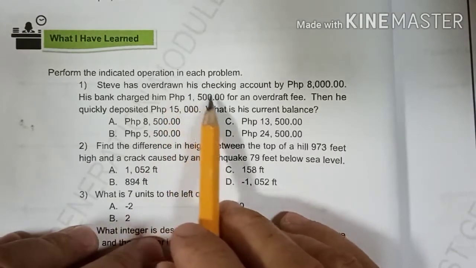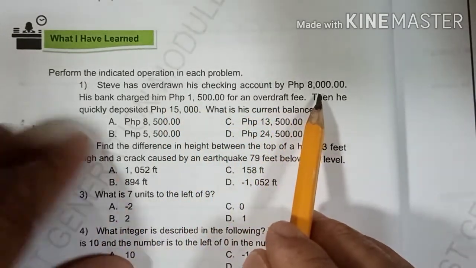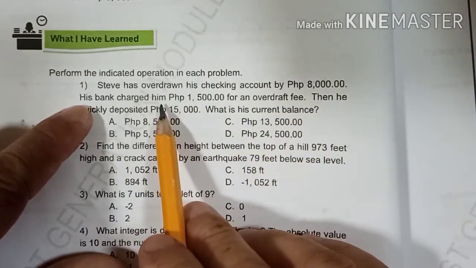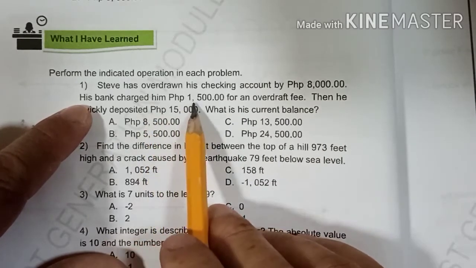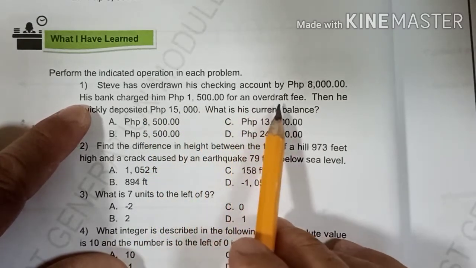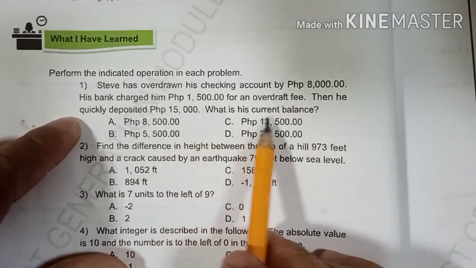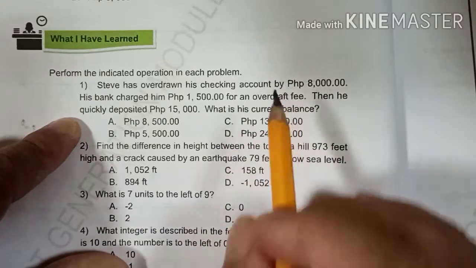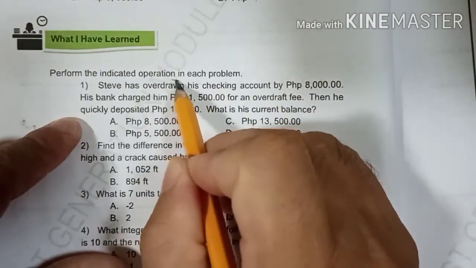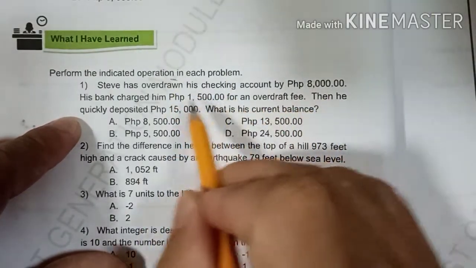Steve has overdrawn his checking account by 8,000 pesos. His bank charged him 1,500 for an overdraft fee. Then he quickly deposited 15,000. What is the current balance? When you see overdrawn, that's negative 8,000.